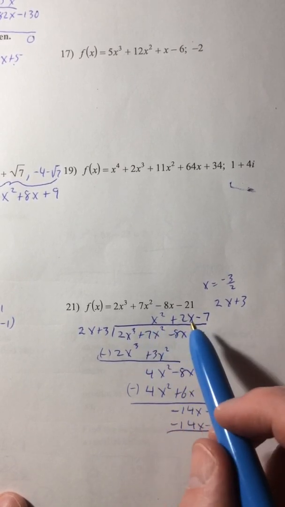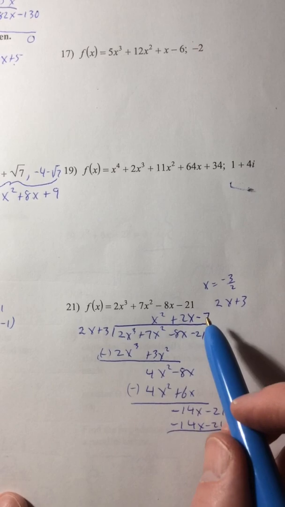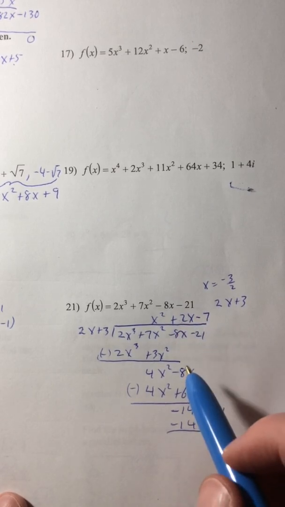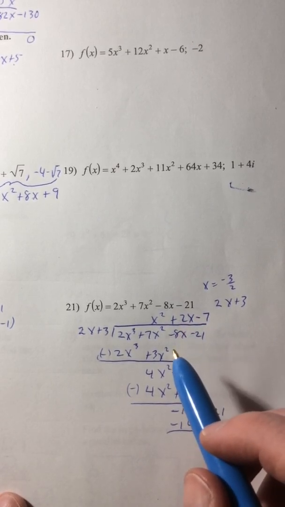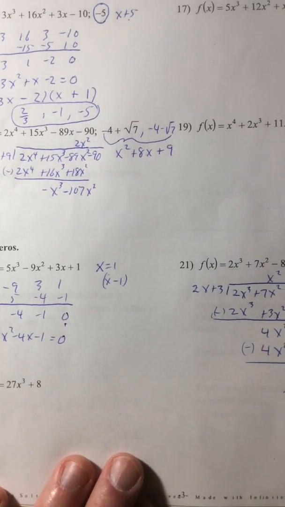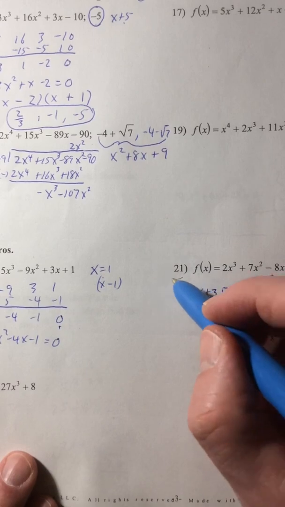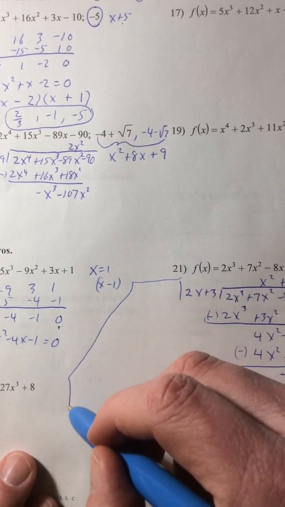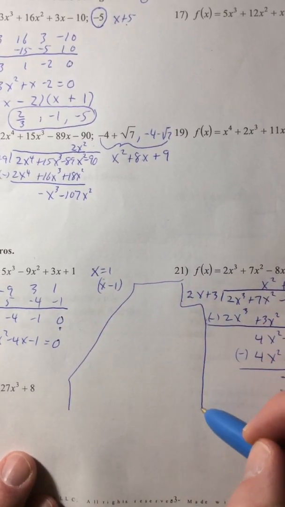Now, as we look at this, we realize, hey, that's not factorable because there are not two numbers that multiply to make 7 and add to make 2. So since it ain't factorable, we got to quadratic formula it. Let's do the quadratic formula right in this little bit of space right here.